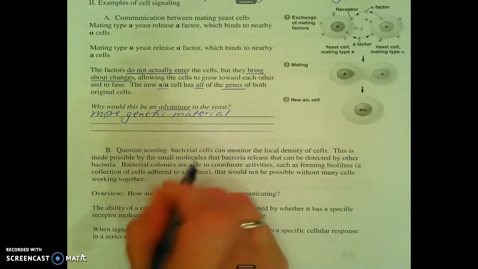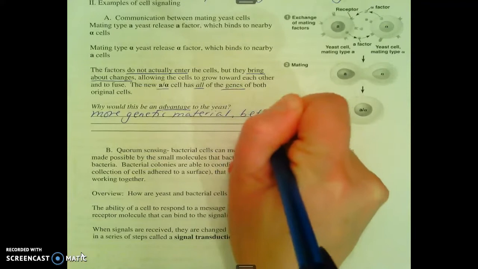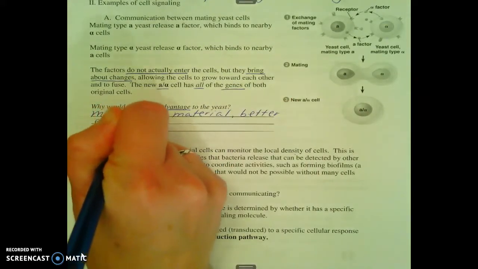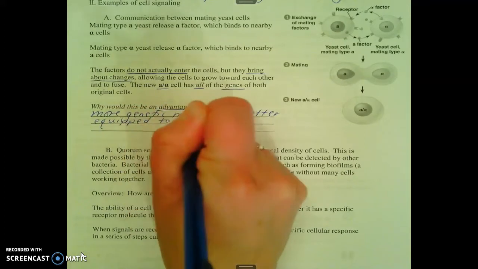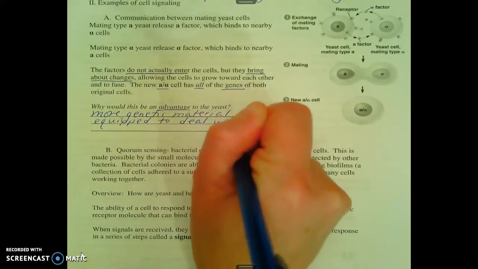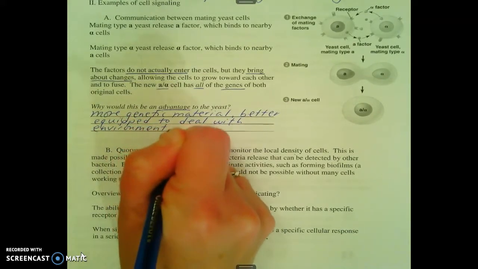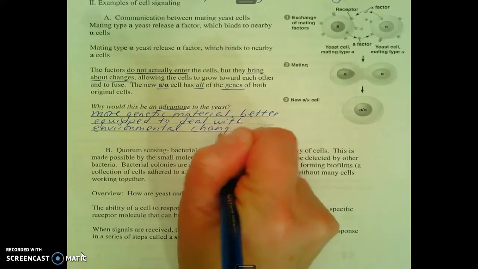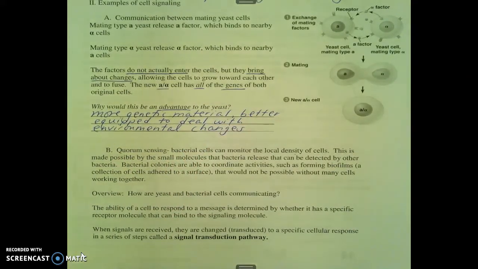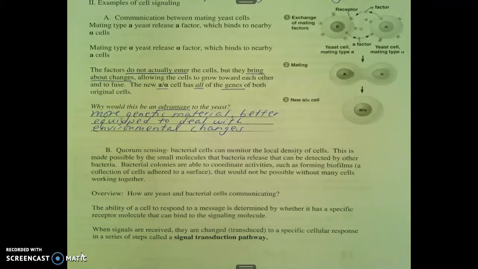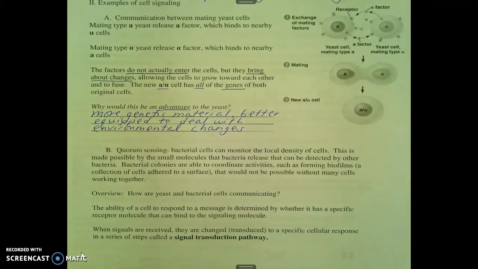Well, more genetic material means this organism is going to be better equipped to deal with any potential environmental changes. If the environment shifts in one direction, it may have the genetic cards to play to help it win. This also means more possible combinations for the descendants. The more genes you can pass on to your offspring, the more the offspring benefit, and the better overall that is for the species as a whole.